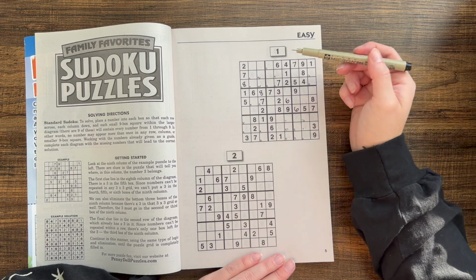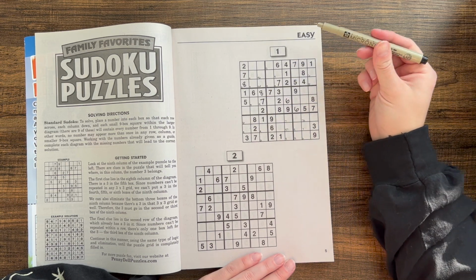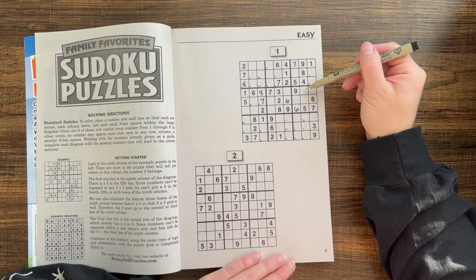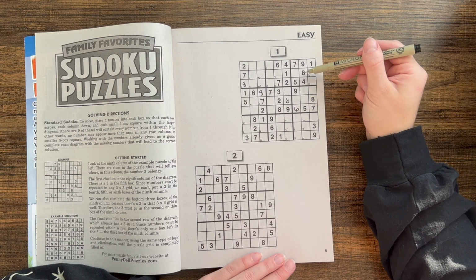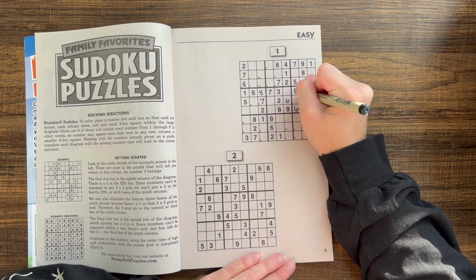Okay, well, there's a 5 in this row. So in this box, this 5 has to be here. There's neither columns.